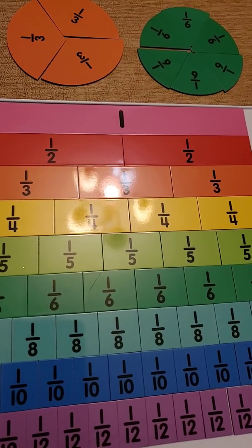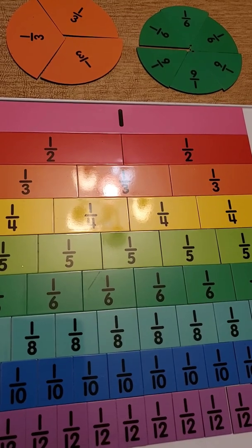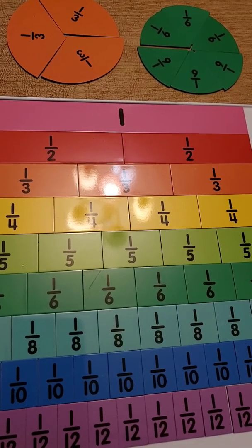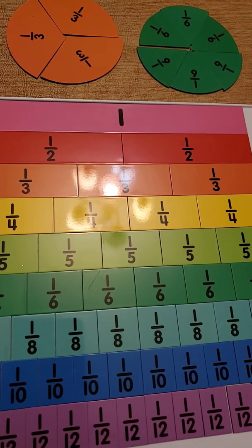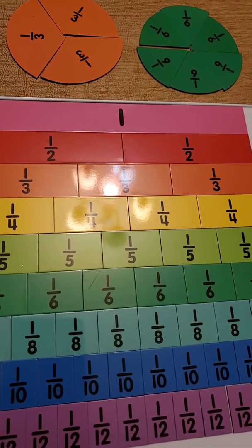Hi, third grade, chapter 12, fractions. Woohoo! You'll probably get a lot of videos on fractions because I want to make sure you understand everything you need to know about fractions. It is harder. It's just a harder chapter.